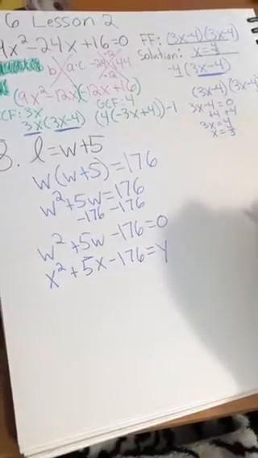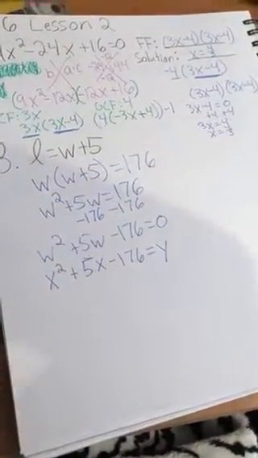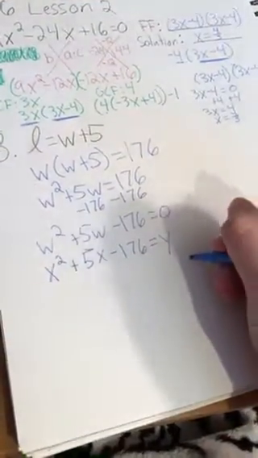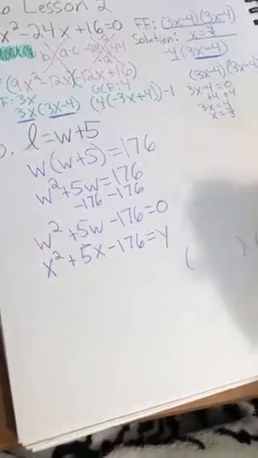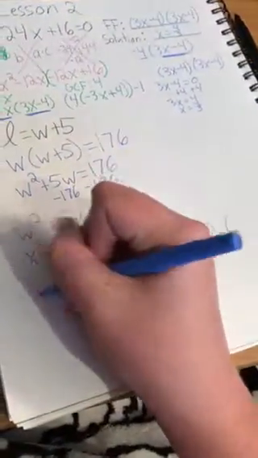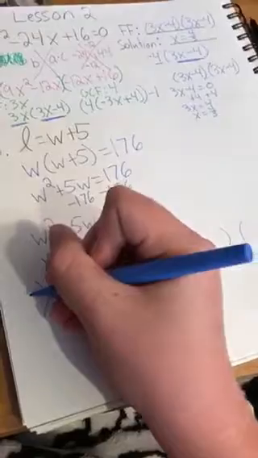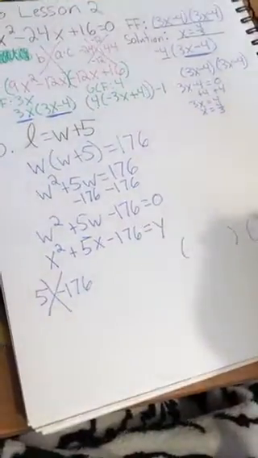Now for factored form, I need to find my magic numbers to create 2 parentheses. So I'm going to do my big X method. My product is negative 176. My sum is 5.